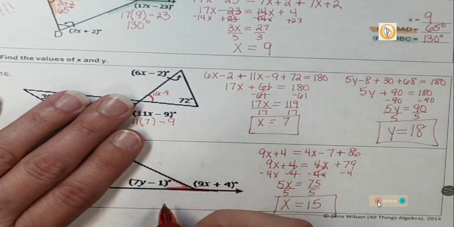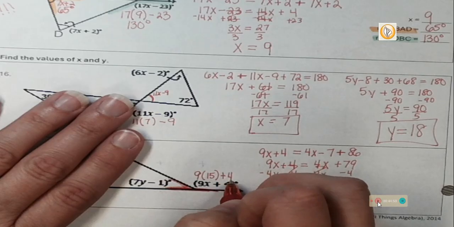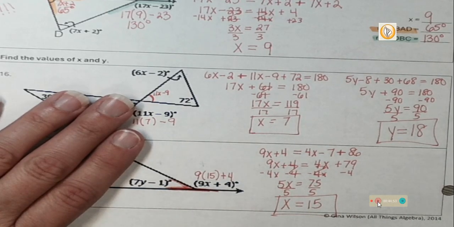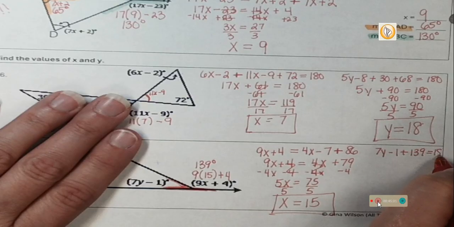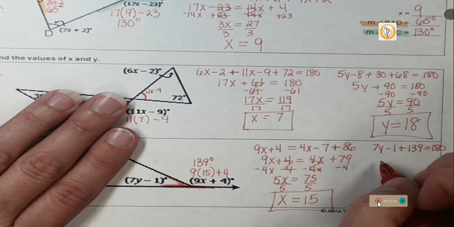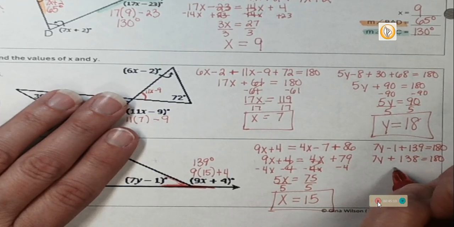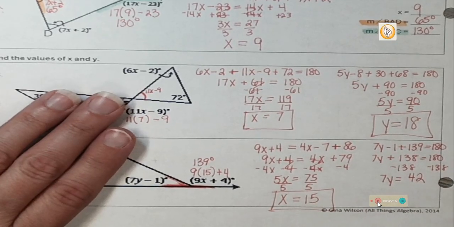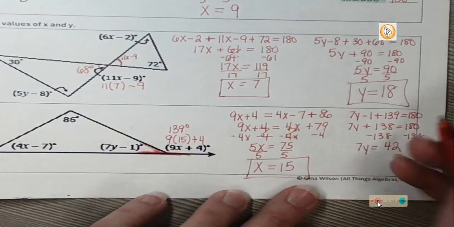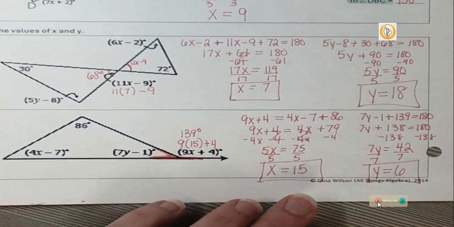So here's what I'm going to do. I can't use an x and a y. I don't have to use x anymore because now I know x is 15. So 9 times 15 plus 4 gives me 139 degrees. So 7y minus 1 plus that 139, together they make a straight line of 180. So 7y, 139 minus 1 is 138, which equals 180. I'm going to subtract 138. I get 7y equals 42. And then I have to undo times 7 by dividing by 7. And so y now equals 6.